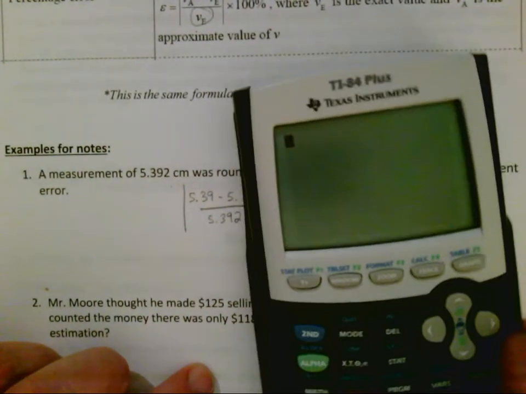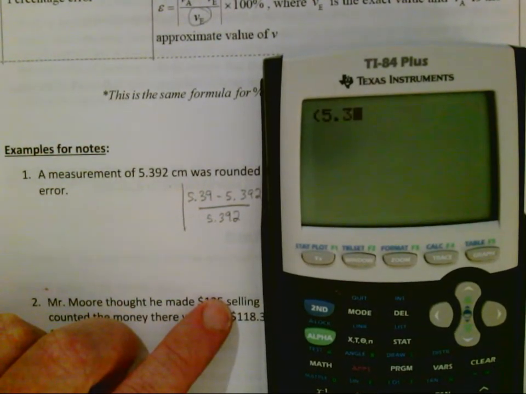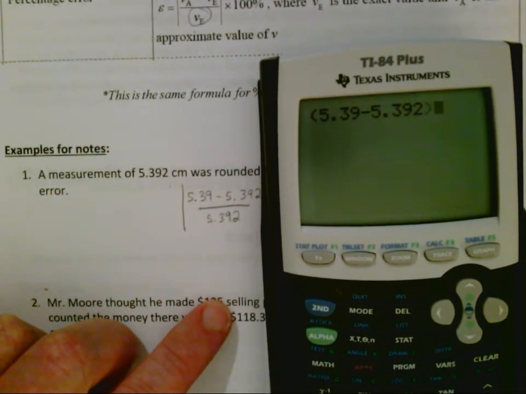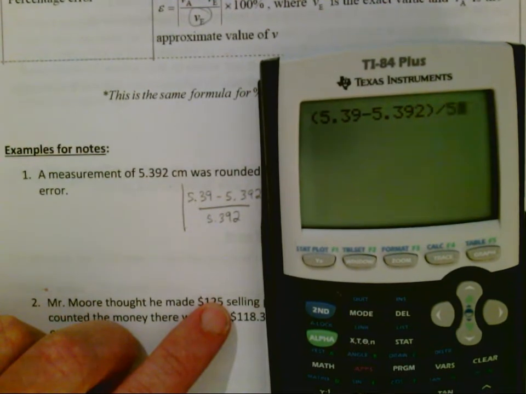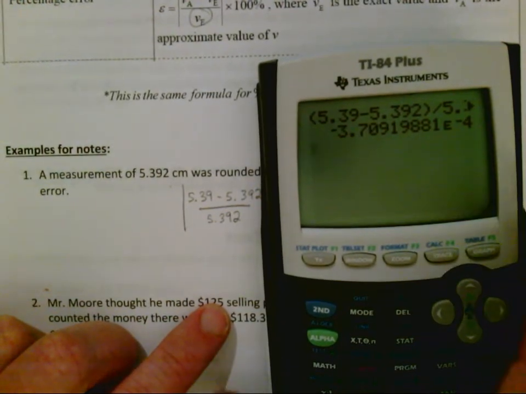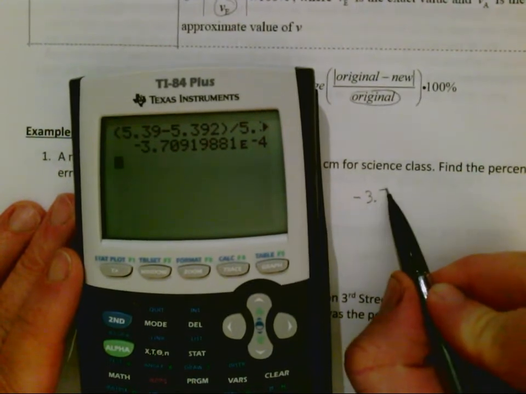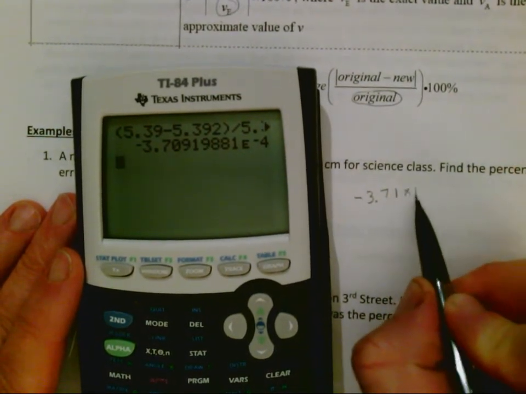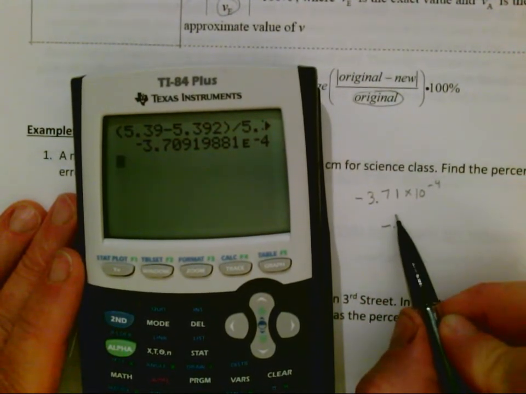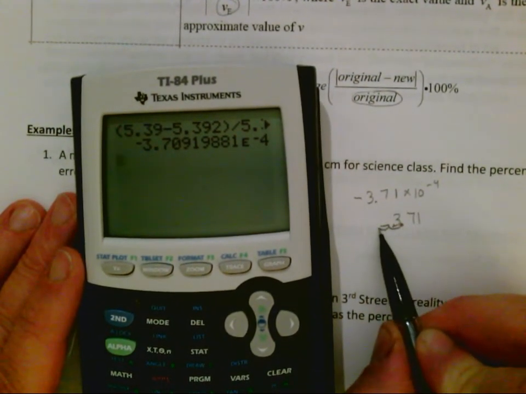The only other thing to be careful of is when you do your subtraction, 5.39 minus 5.392, make sure you put the numerator in parentheses, and then that you divide by the exact amount. So this is a very small amount, negative 3.71 times 10 to the negative fourth. I'm going to change that to a decimal so I can change it to a percent. So 3.71, I'm going to move it over 1, 2, 3, 4 places.